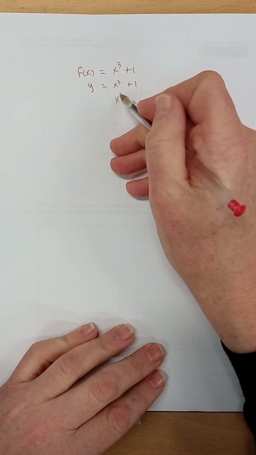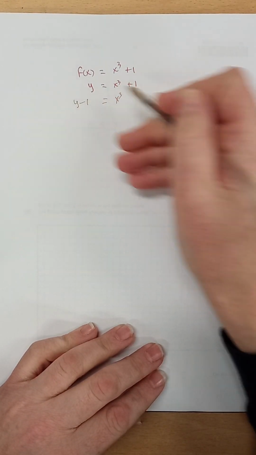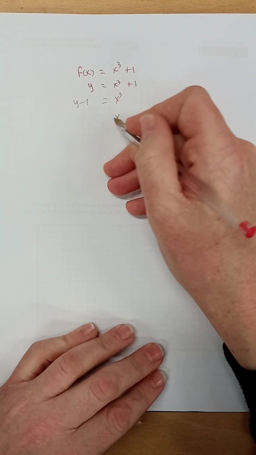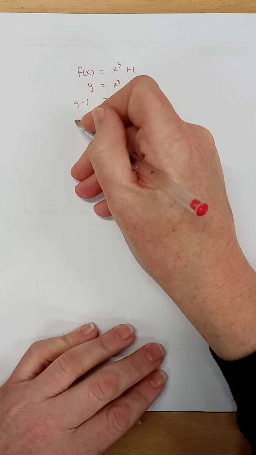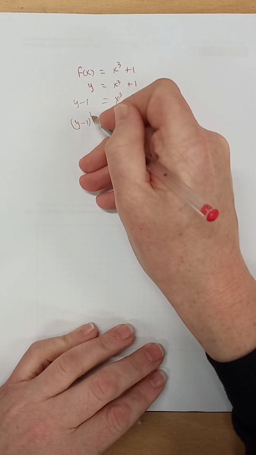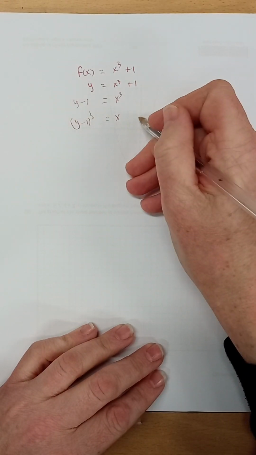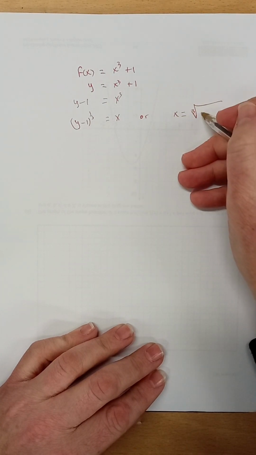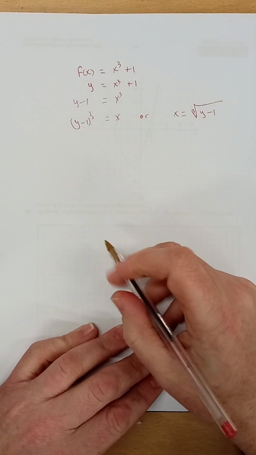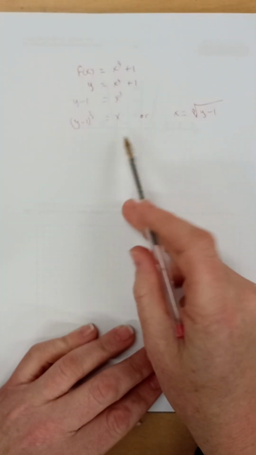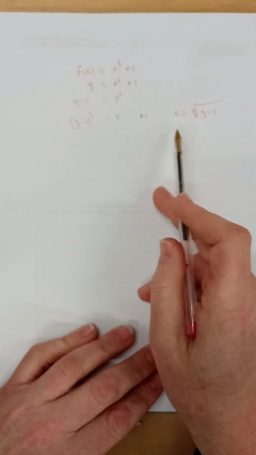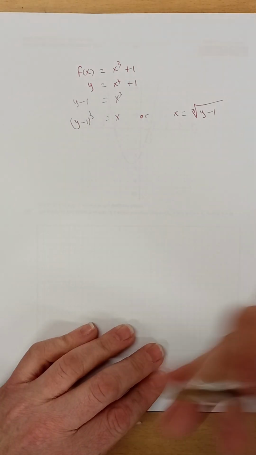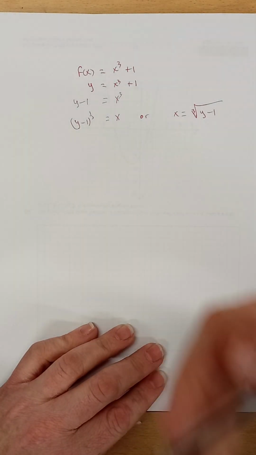We'll have x cubed equal to y minus 1, and because I'm cubing it, I can get the cube root to the other side. x would be equal to y minus 1 to the power of a third, or x would be equal to the cube root of y minus 1. Now, when you've got it that far, how do you show that it's an inverted function? Well, you can't use x and y the way we have there; we have to rearrange it.